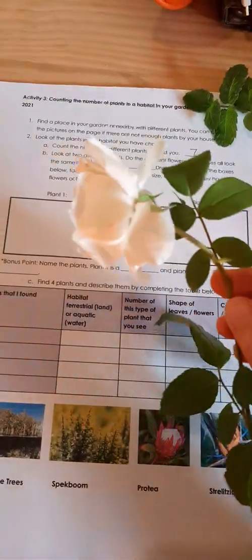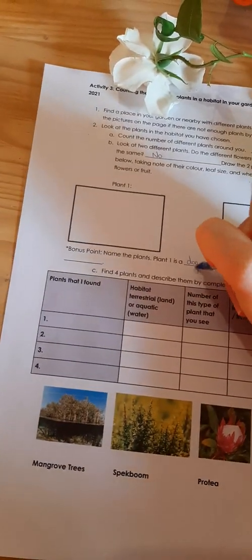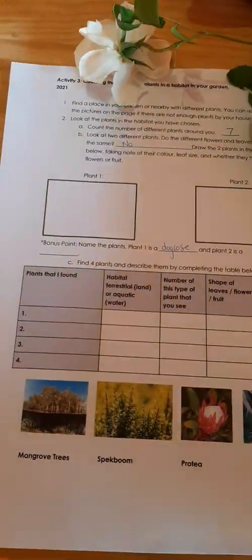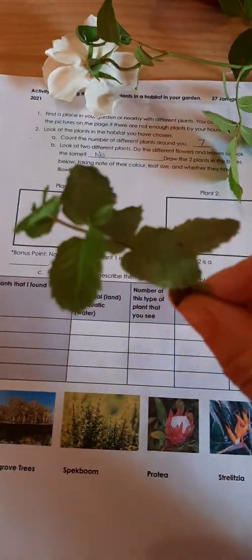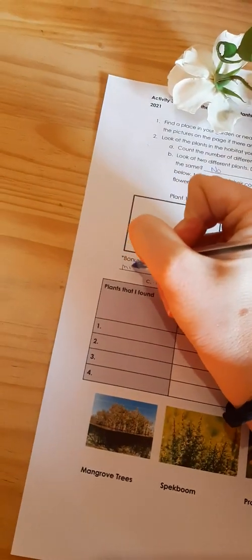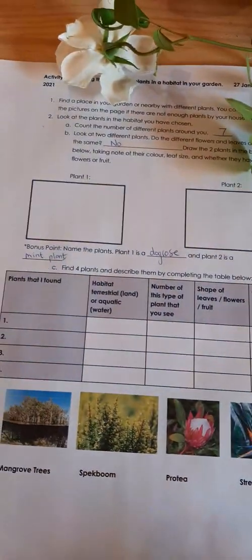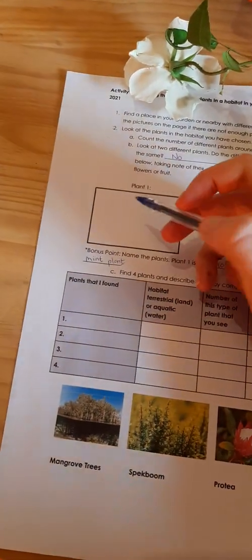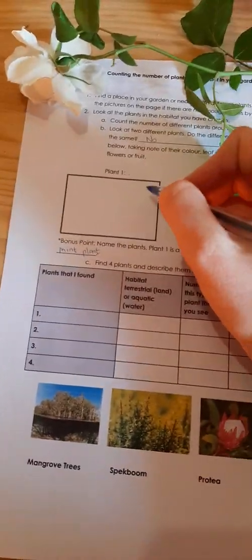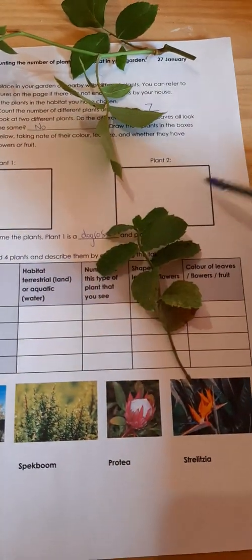So for me, this is my plant number 1, and I know that it is a dog rose. So I'm going to say dog rose over there, and plant 2, and now I wish you could smell it with me. This is a mint plant, so then I'm going to say mint. Okay, and then I would draw them, and I would make sure that if this one has flowers, I would draw the flowers and I would label on the right hand side, and this one I would try and draw as well over here and I would label.